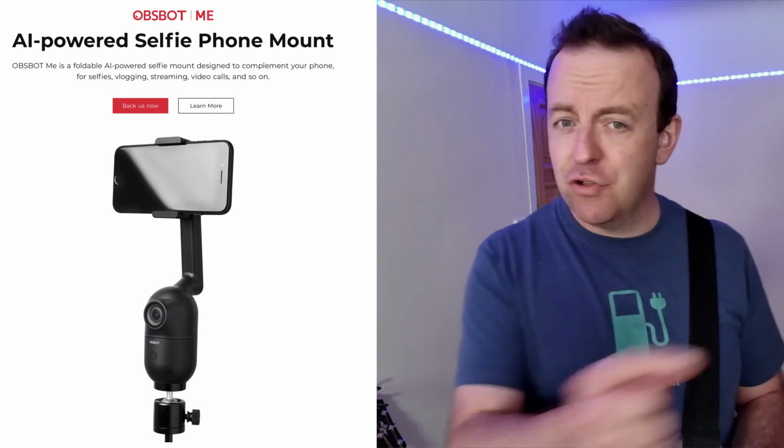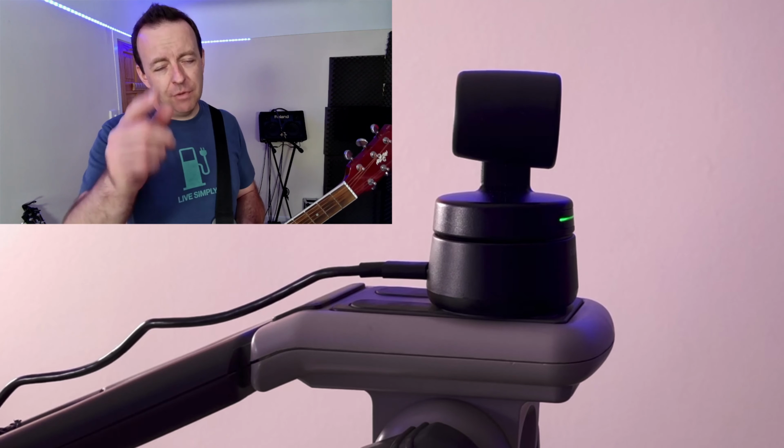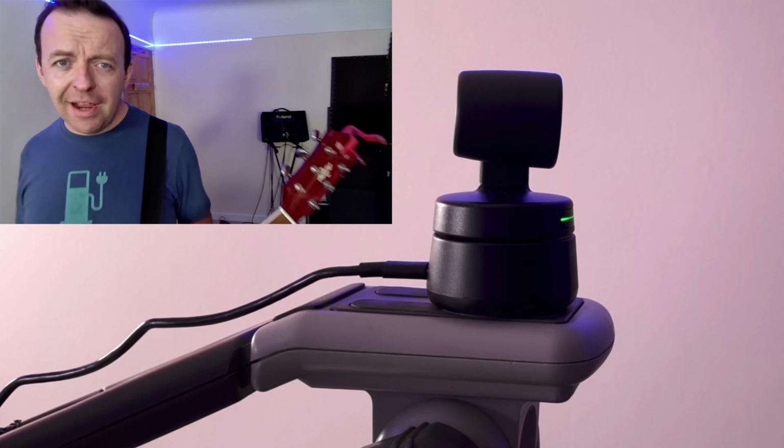There's loads of gimbals out there, things like the DJI ones, and you have to use their app or a version of their app to get online. Imagine if you want to use Snapchat, or imagine if you just want to use Instagram Live, and then the gimbal, the OBSBOT Me camera, just tracks your face. So you can move around and use whatever app you like, and that as well is cheaper than this one. This one retails around about $199, and it is really, really good, and I really like it.